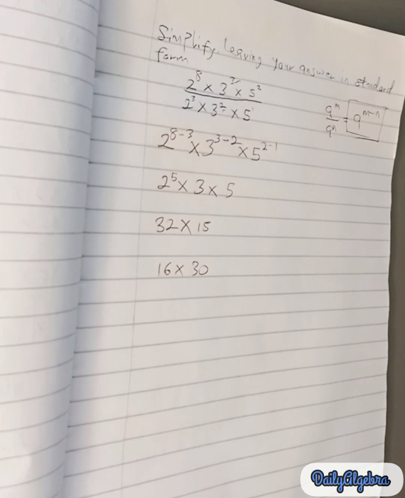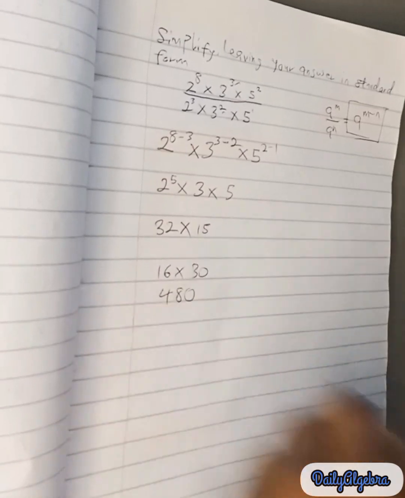Now multiplying 16 by 3 is easy. Finding easy ways of solving mathematics. 16 times 3 gives us 48. Then you just add your 0 to get 480.